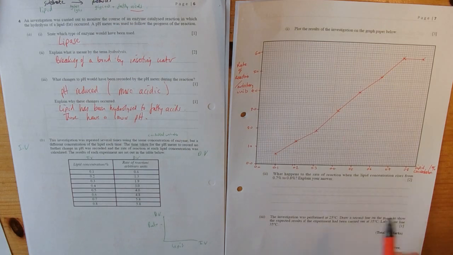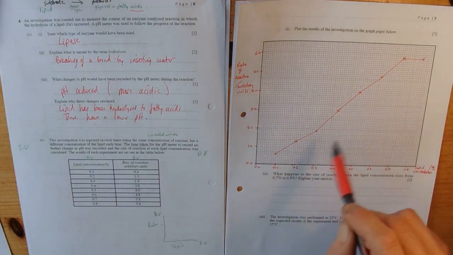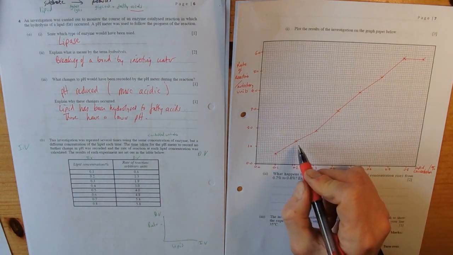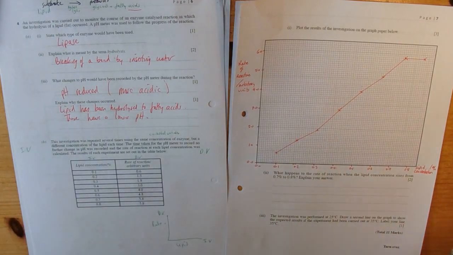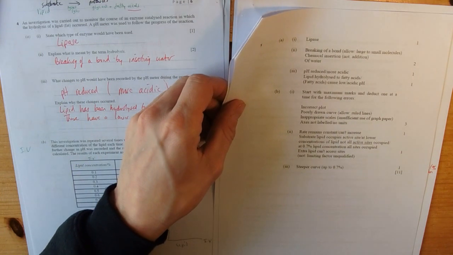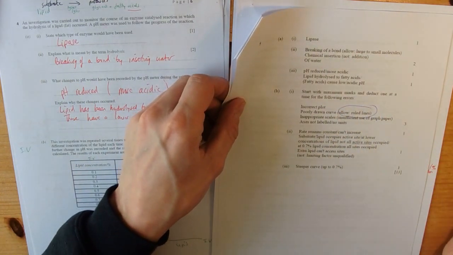The way that they mark these, for this one they're saying, right, you can have 3 marks, but let's take them off for various offences. Incorrect plot, so you've plotted your x's wrong. Poorly drawn curve. Allow ruled lines.